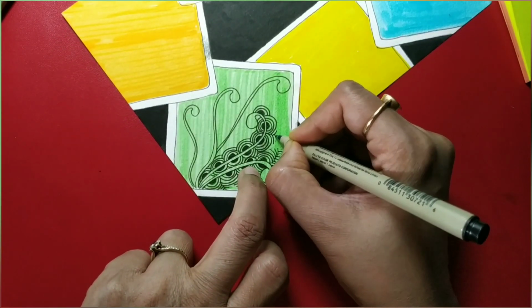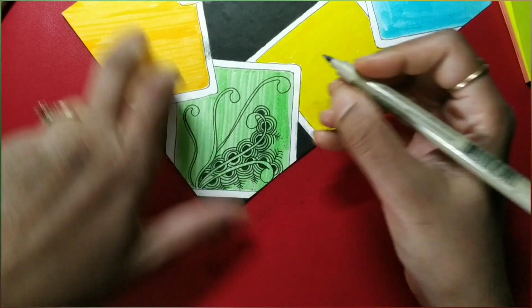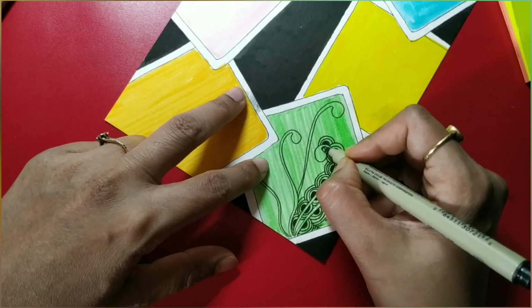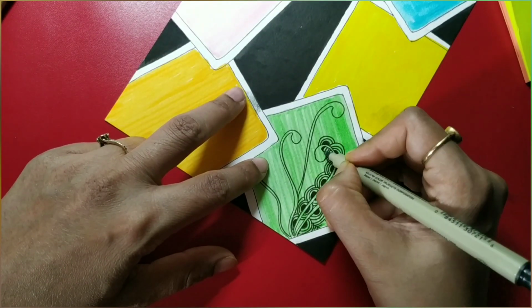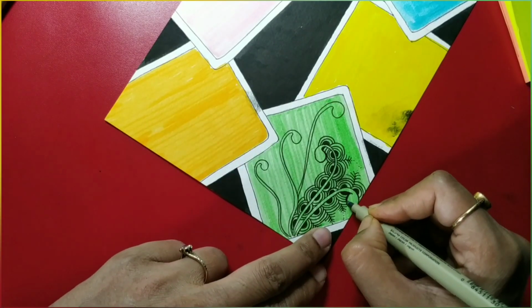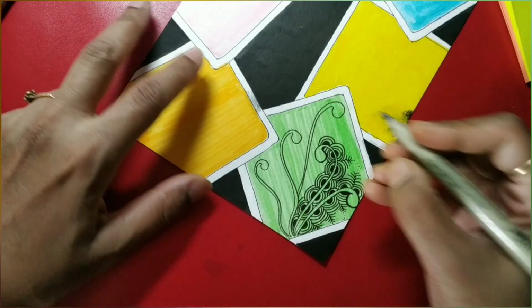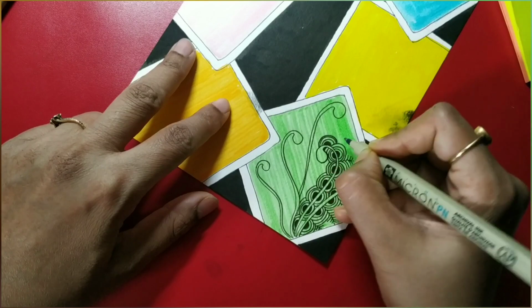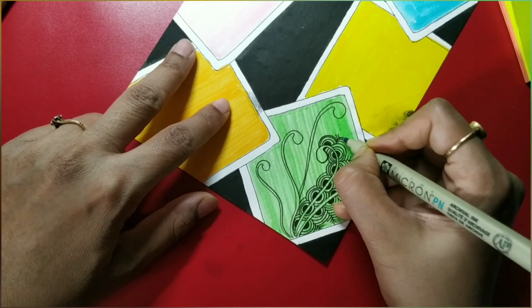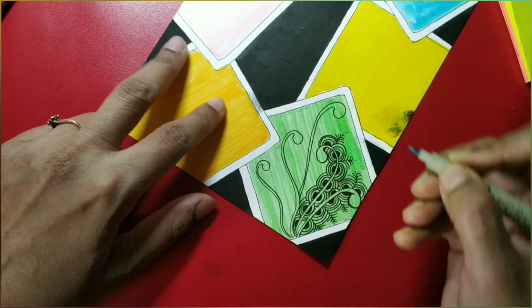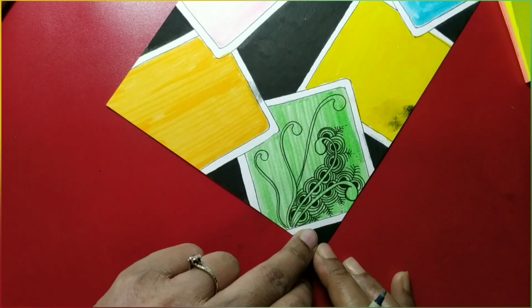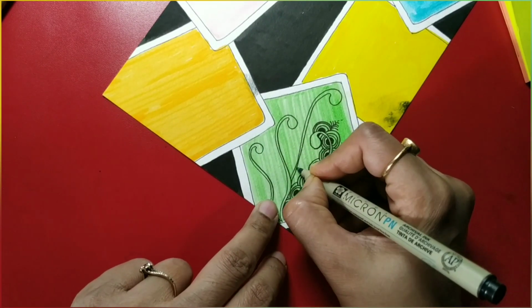Again, you can extend it here like this. You can add some bit of rounding, some bit of weight to the mukas' heads. Add one more here, something like this.